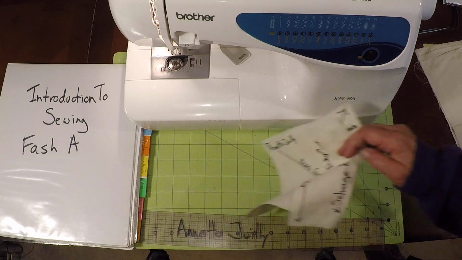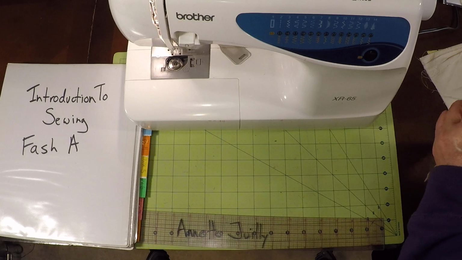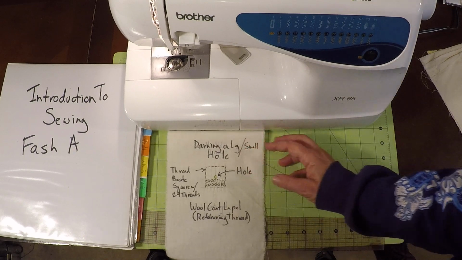Now our next definition we're going to take a look at is darning. And here we have the example of darning.